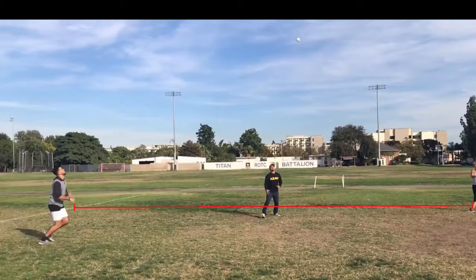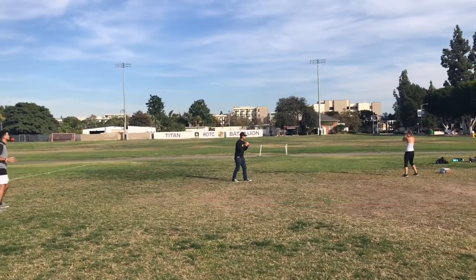There are three factors affecting our projectile motion. Those include the height of our release, the angle of our release, and the velocity at which the object was hit.